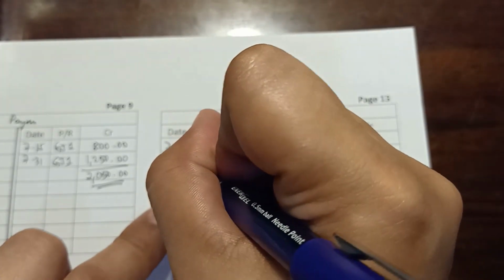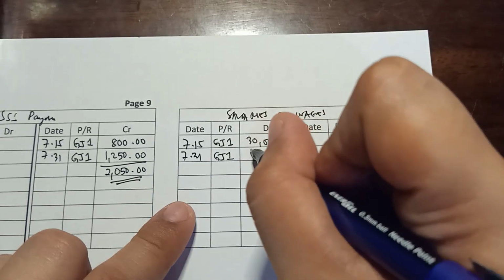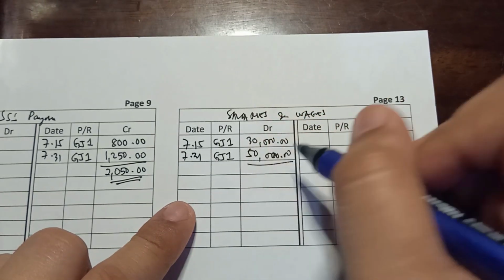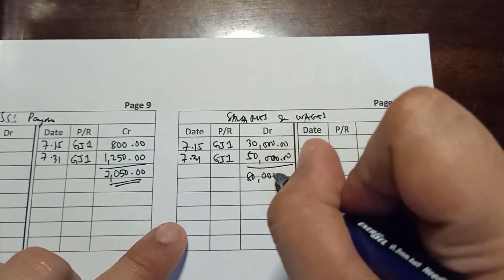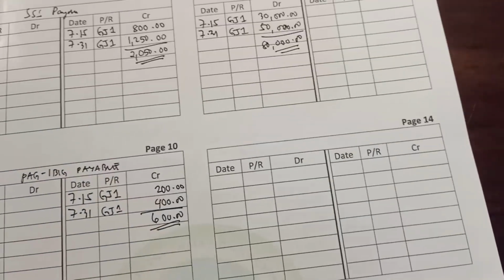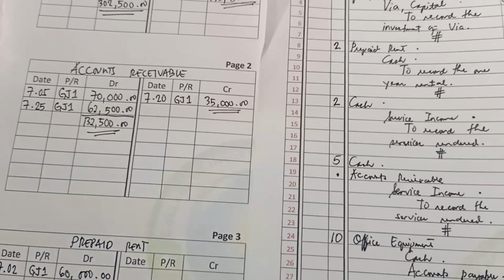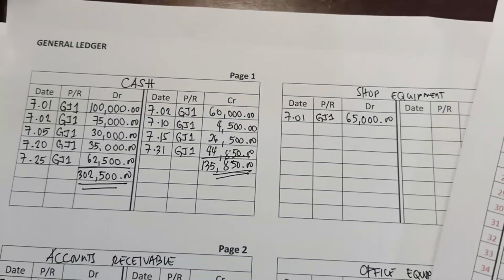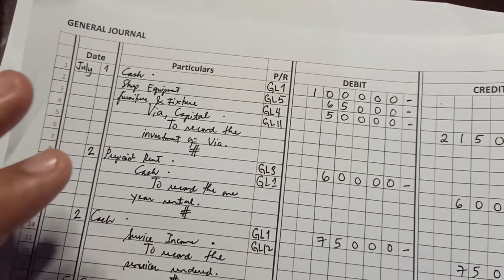Then, July 31, General Journal, page 1, 50,000 pesos. Total, 80,000 pesos. Okay. So, ayan. We are already done with our posting entry on the general ledger and our journal entry on the general journal.